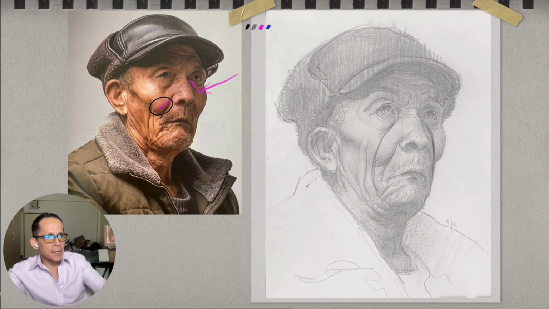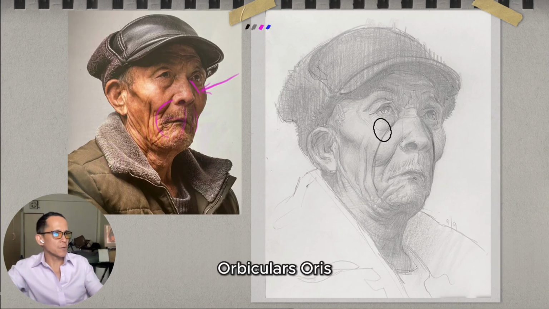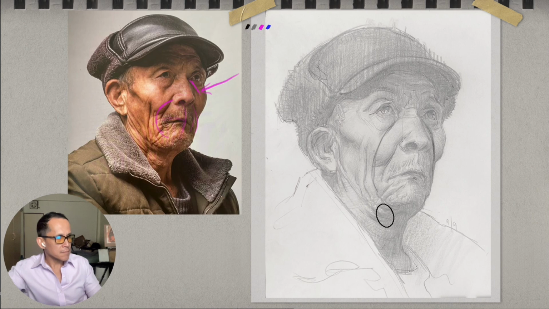I'll try to draw it in pink. It's kind of hard to see on our model here because lots of skin happening there. Can't quite see in this, kind of hiding the orbicularis oris. But I believe it's there. So that's my assertion in my drawing.